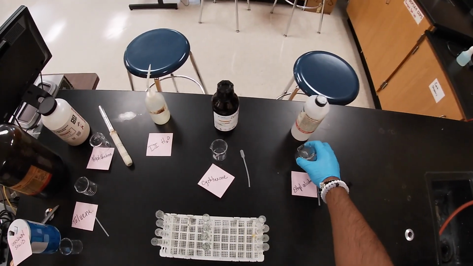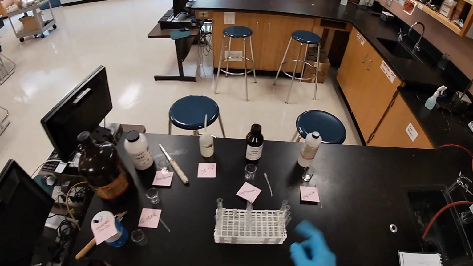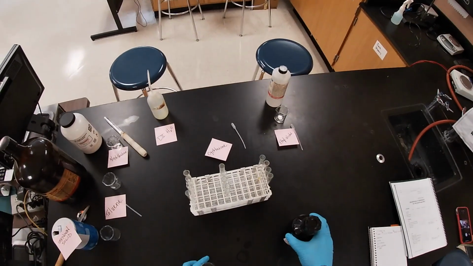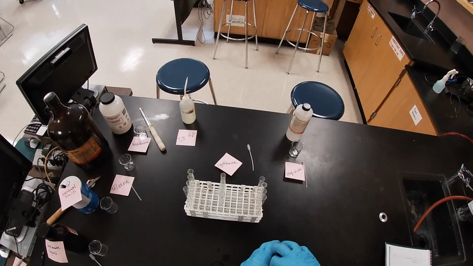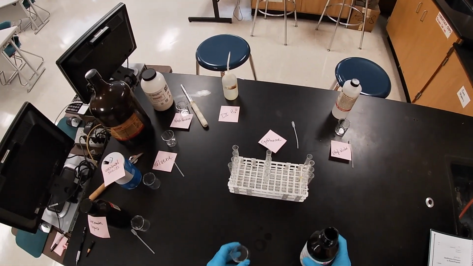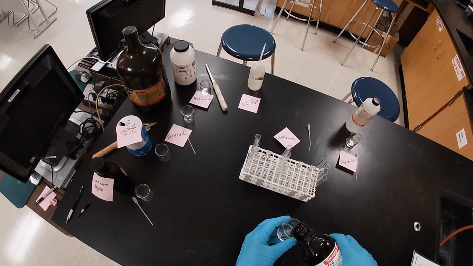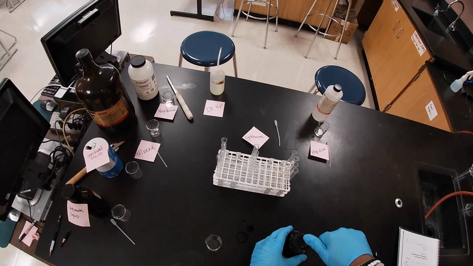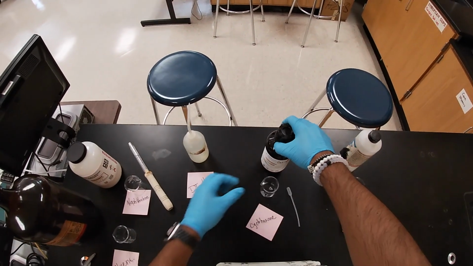So you never want to directly pipette out of the stock bottle. Then I'm going to get the cyclohexane. I'm going to open it up. I don't want to abuse it. If I need some more, I'll go back and get some more. And so that's my cyclohexane.